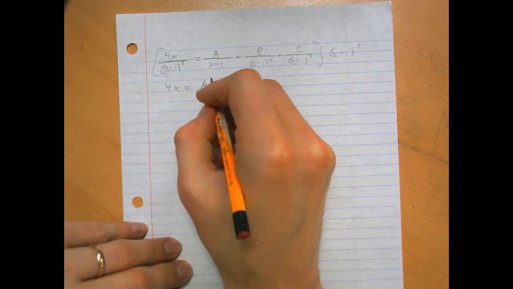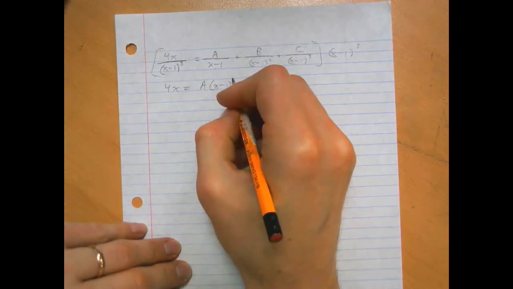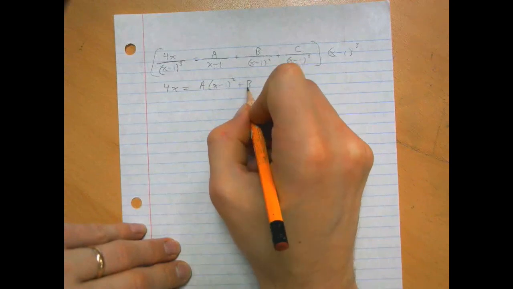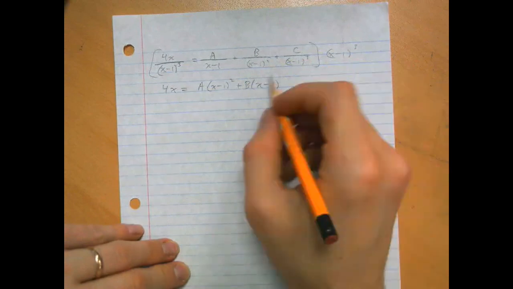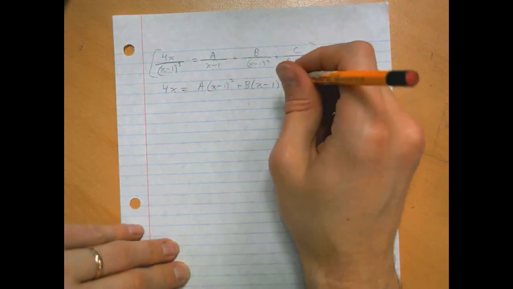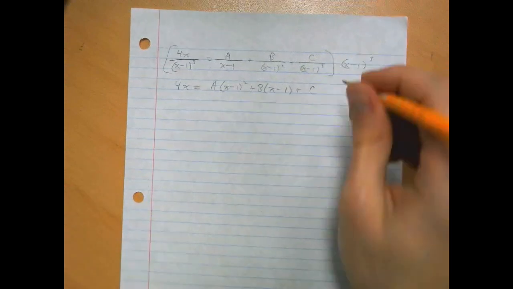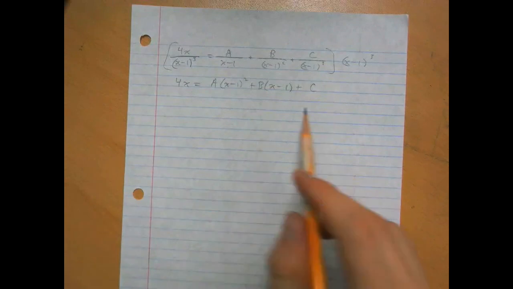In the first fraction, one factor of x minus 1 cancels, leaving us with x minus 1 squared. In the second fraction, two factors of x minus 1 cancel, leaving us with just x minus 1. And in the last fraction, all of them cancel, leaving us with just c. Right?